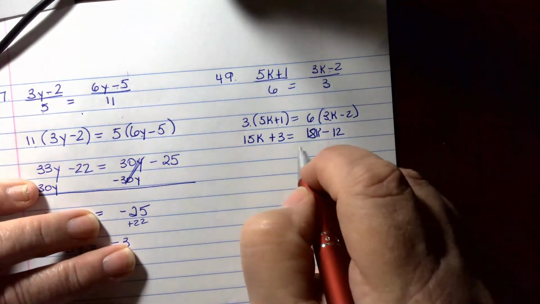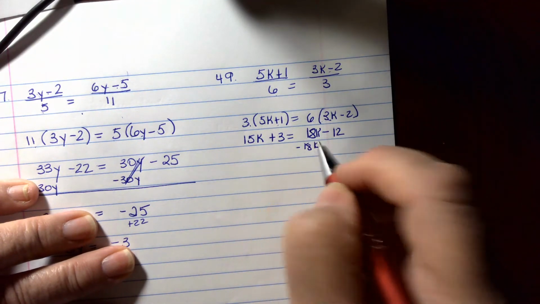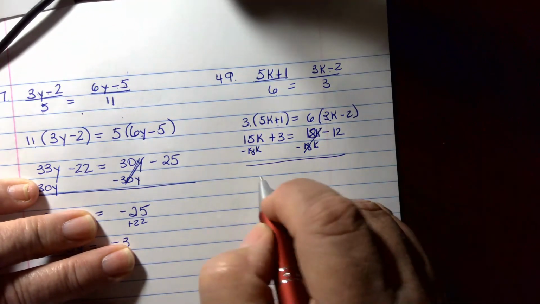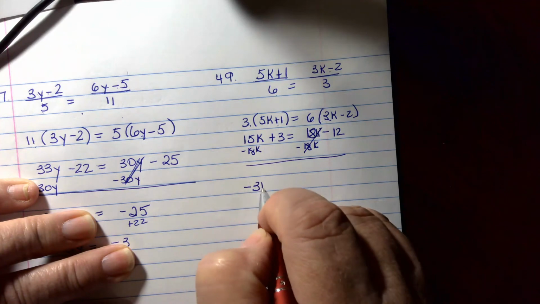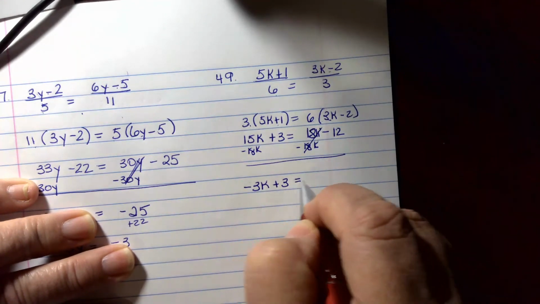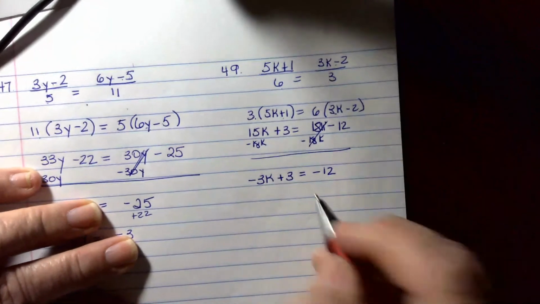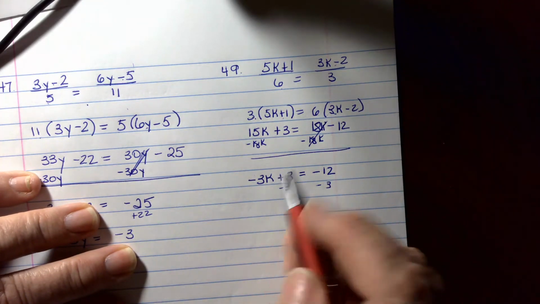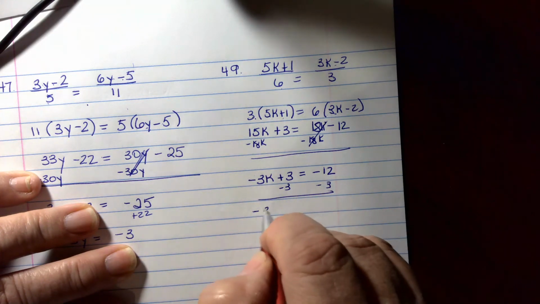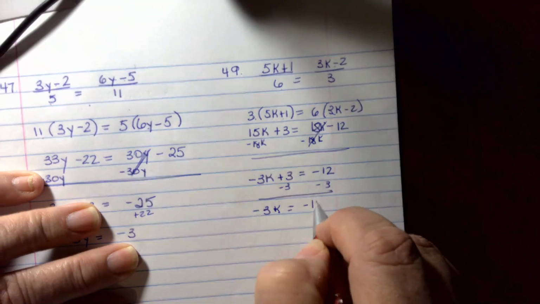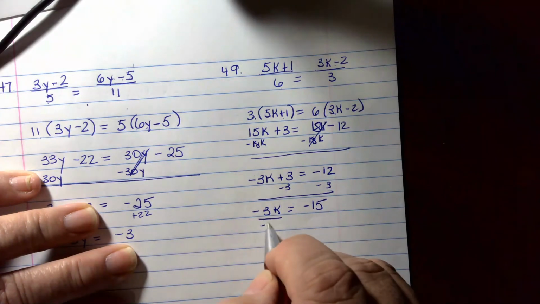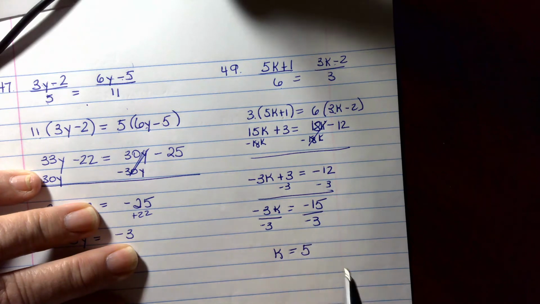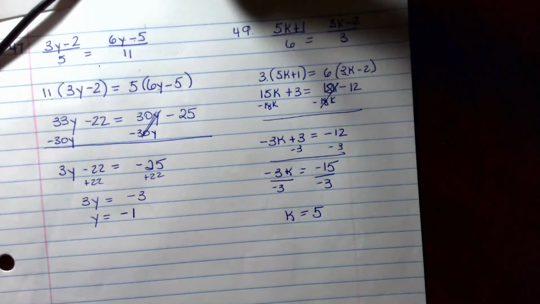Alright, so I'm going to subtract 18k to get my k's on the same side. Then I'm going to subtract 3 because I'm trying to get the k by itself. Then I'm going to divide both sides by negative 3, and my answer will be k equals 5.